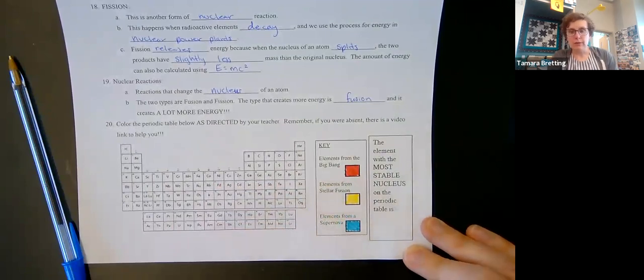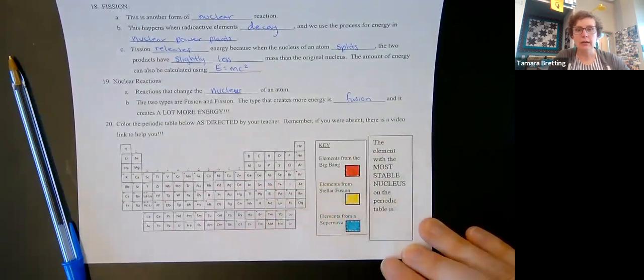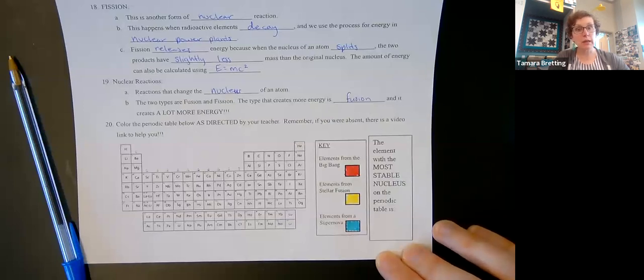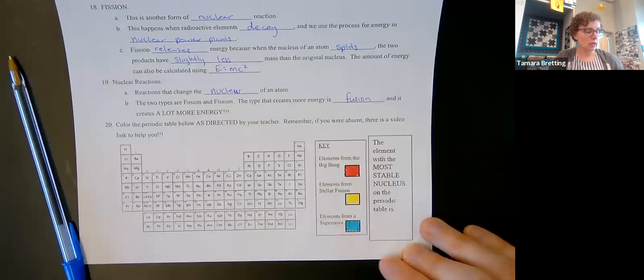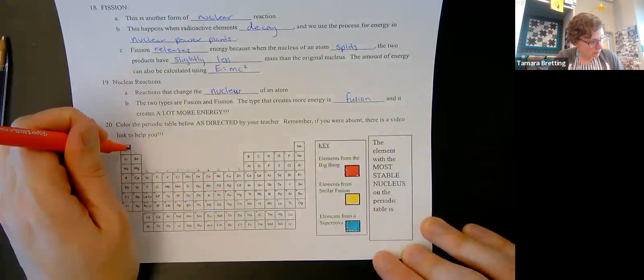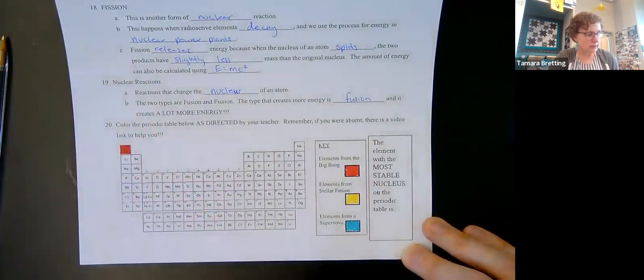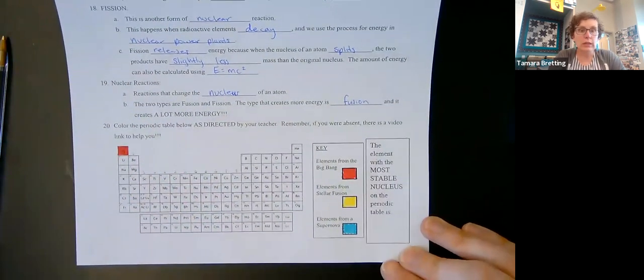Then we have to think about what elements we're talking about here, okay? So remember, after the Big Bang, almost all of the atoms that existed as atoms formed were hydrogen, but there was some helium as well, okay? So I'm gonna color hydrogen, don't color helium yet. So I'm gonna color hydrogen as a Big Bang element. All hydrogen was made in a Big Bang. You can't fuse anything to get hydrogen because hydrogen is the simplest thing. So that's definitely only red.